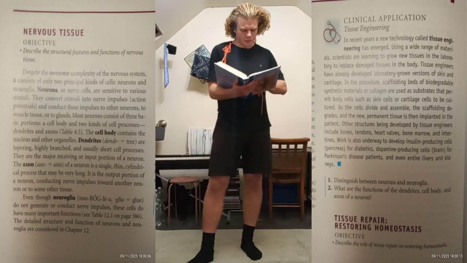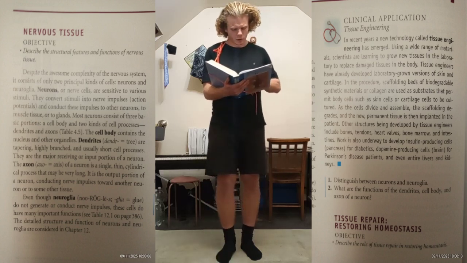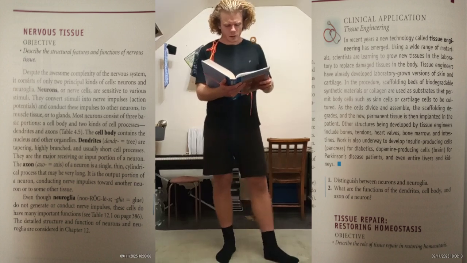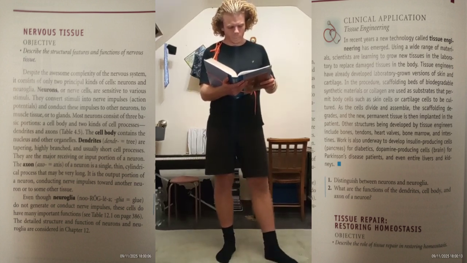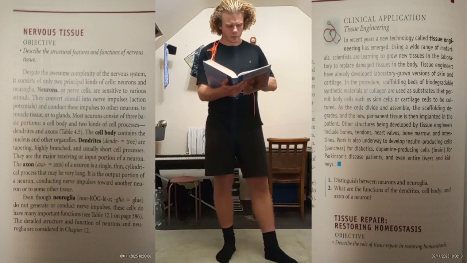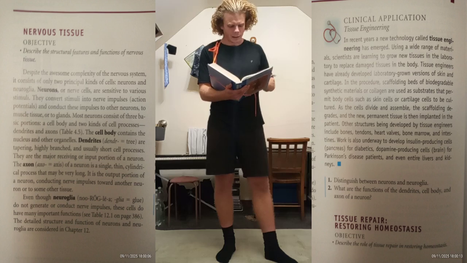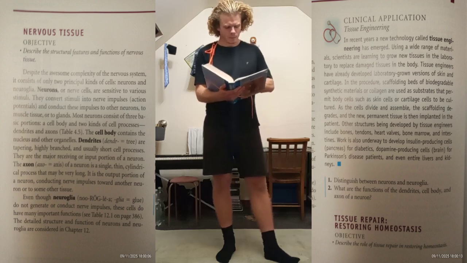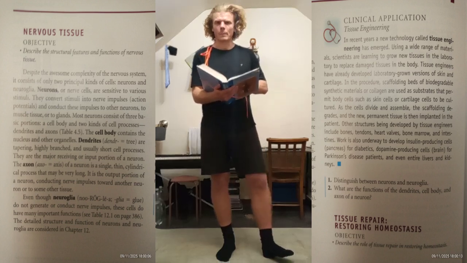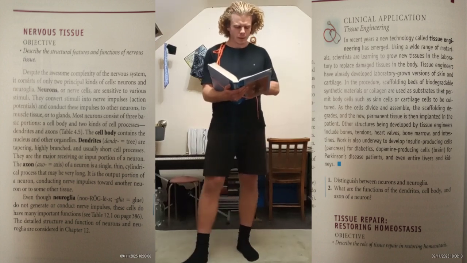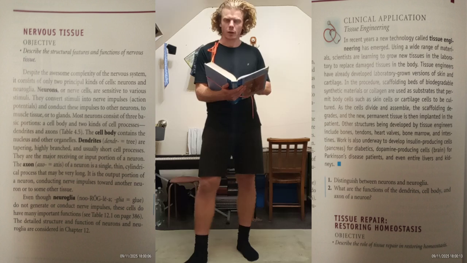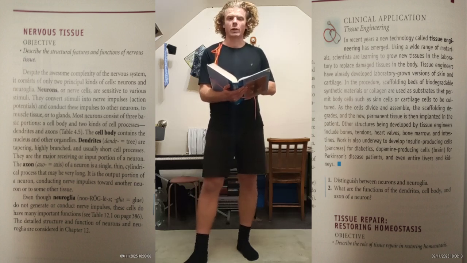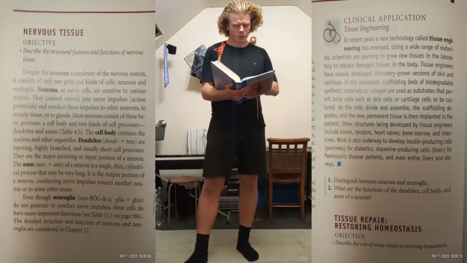In recent years, a new technology called tissue engineering has emerged. Using a wide range of materials, scientists are learning to grow new tissue in the laboratory to replace damaged tissue in the body. Okay, people came up with a new branch of doing things, and this branch is called tissue engineering. So we're not engineering a car, we're engineering tissue.